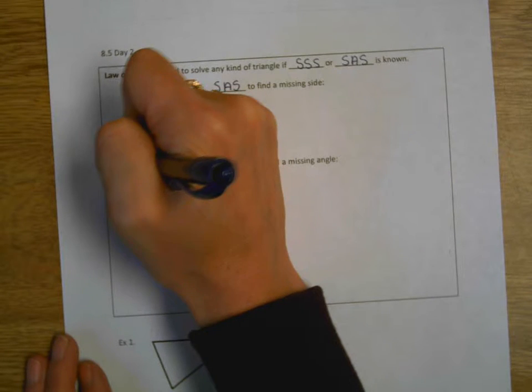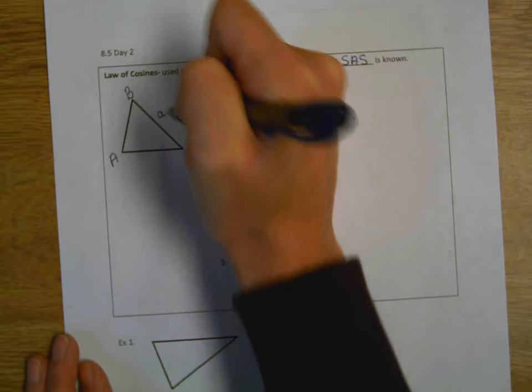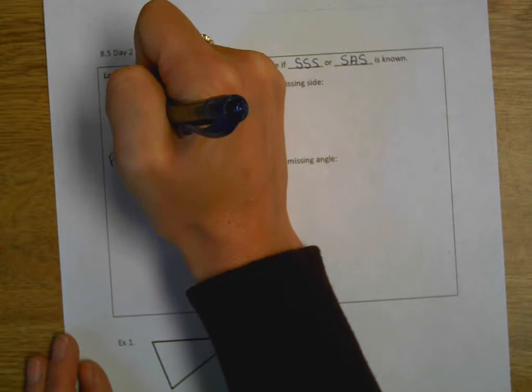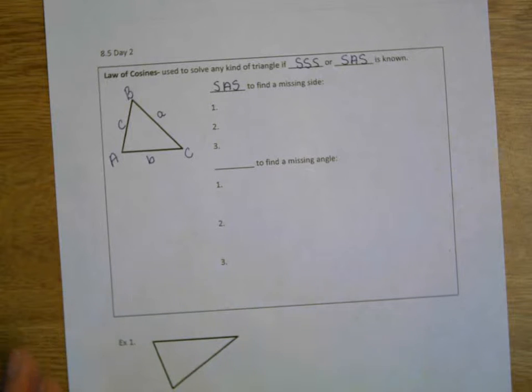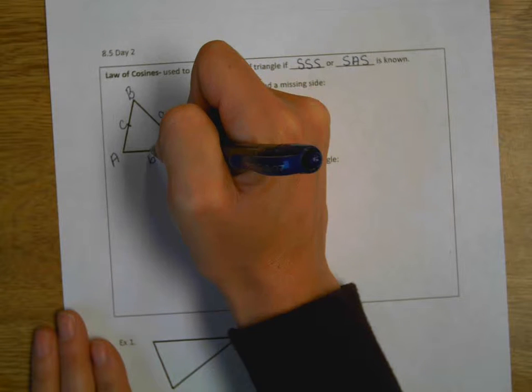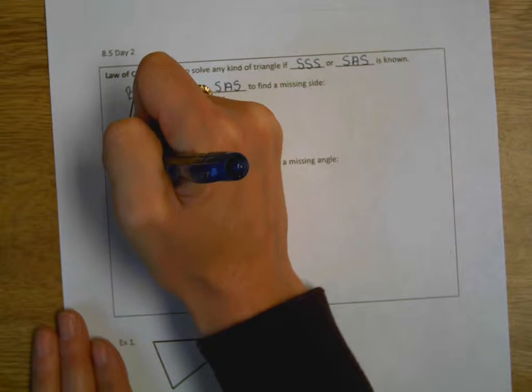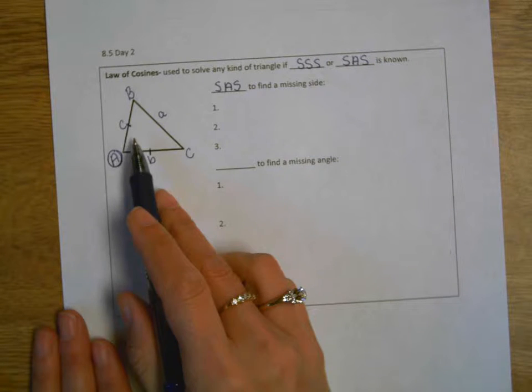So if we've got A, B, C, little a, little b, little c, let's just say I know little c, little b, and angle A. So I've got a SAS situation.